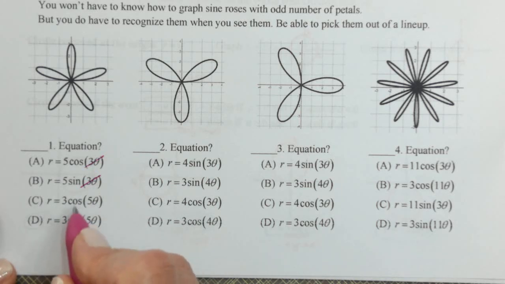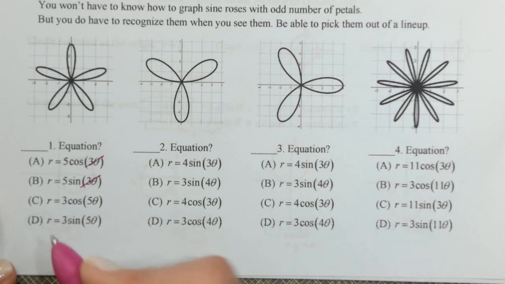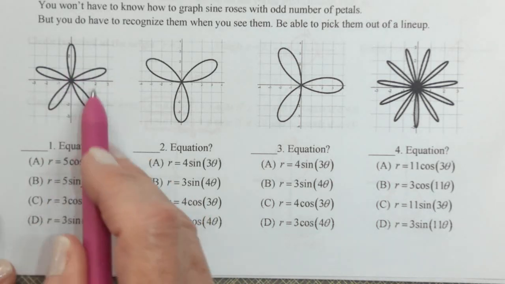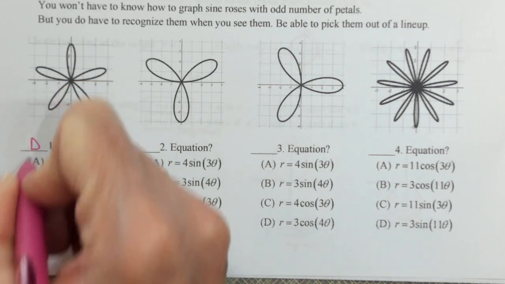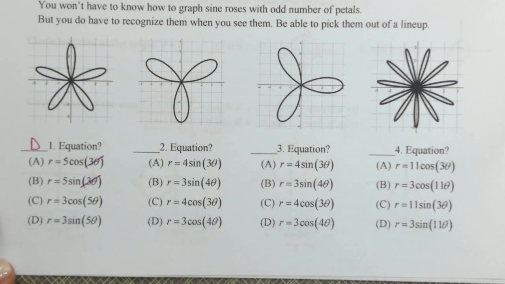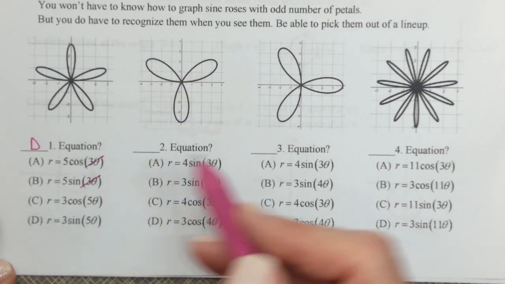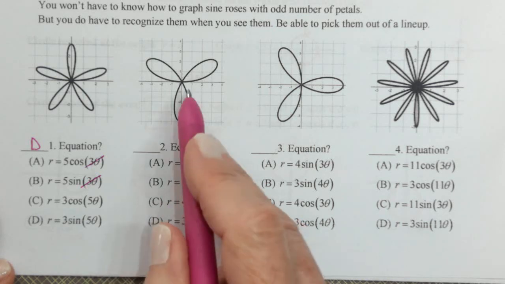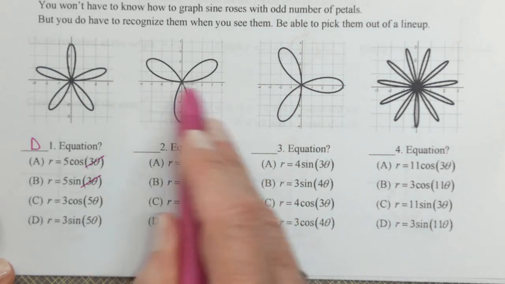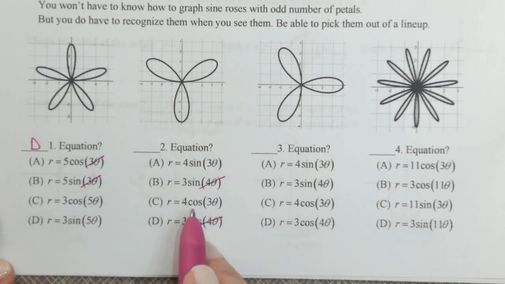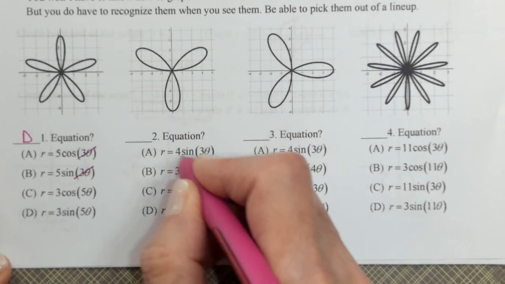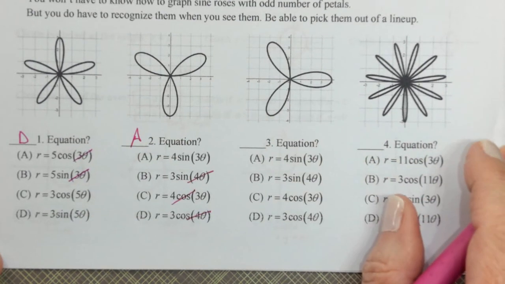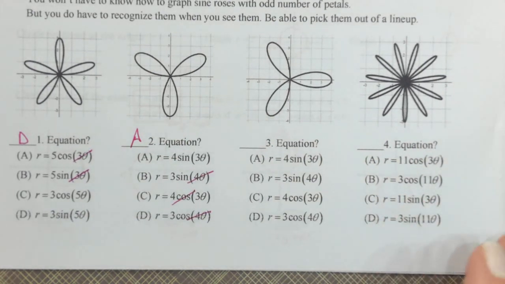Okay? Is it a cosine or is it a sine? Cosine would have to be on the x-axis. This is not on the x-axis, so it must be a sine. All right? That's how I would do that. For this one, 3 petals, so it has to be a 3 theta. Can't be a 4 theta. Okay? There is a petal on the y-axis, but not the x-axis, so it cannot be a cosine. Has to be the sine. That's what I'll need you to be able to do on a test. Okay?